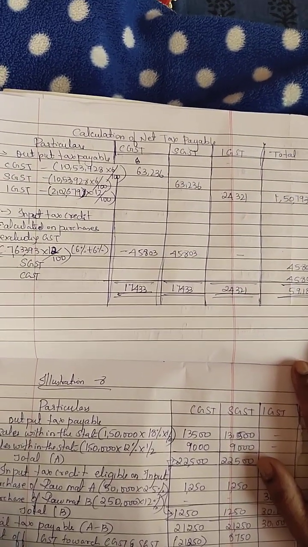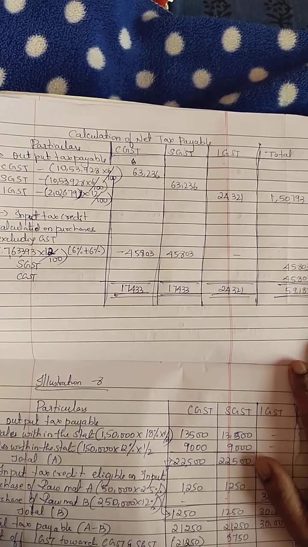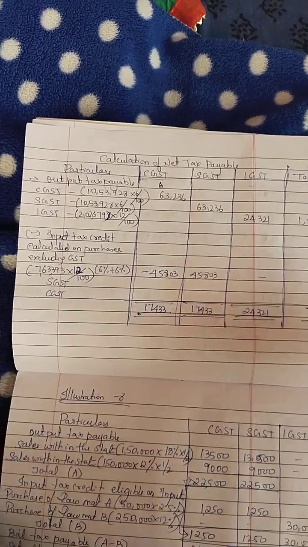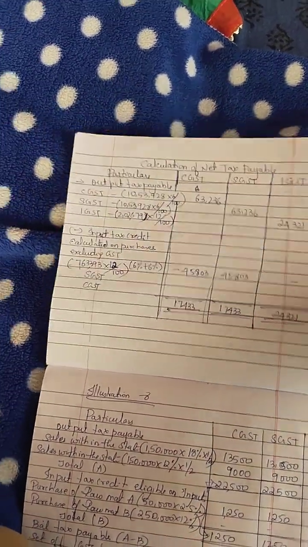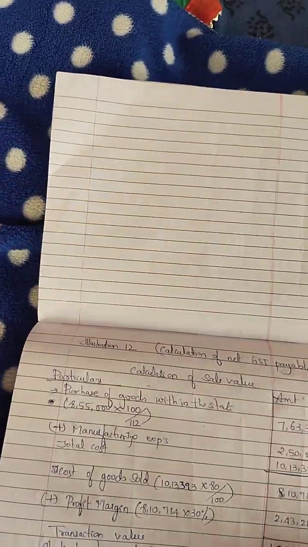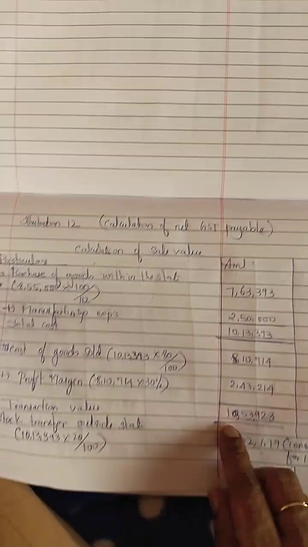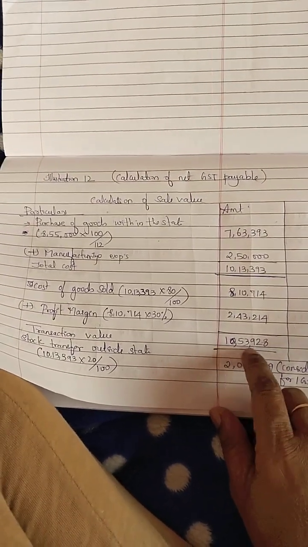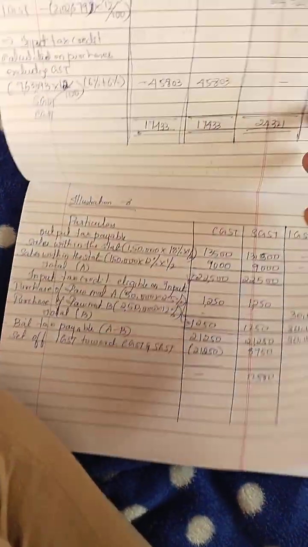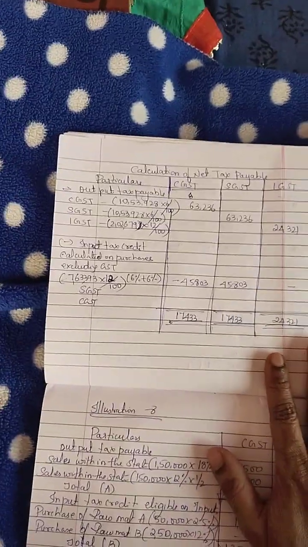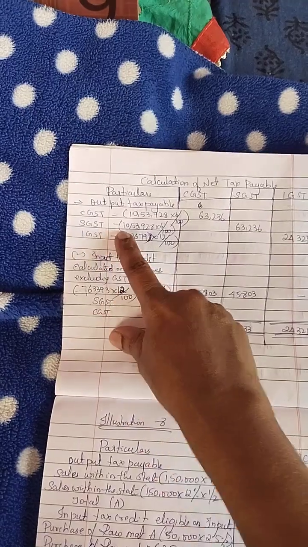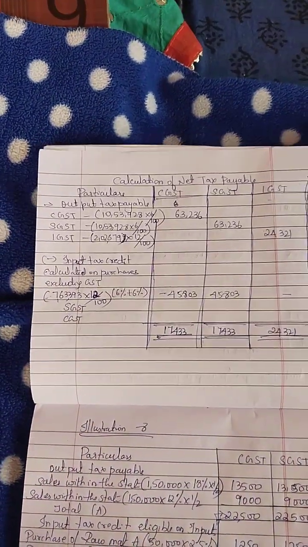Alright, so output tax payable, you can see here, is calculated for CGST on 10,53,928. So from where are you getting this amount? That is your transaction value. From this amount you are going to calculate the output tax payable. So for CGST and SGST it's already given in the problem as 6% and 6%.